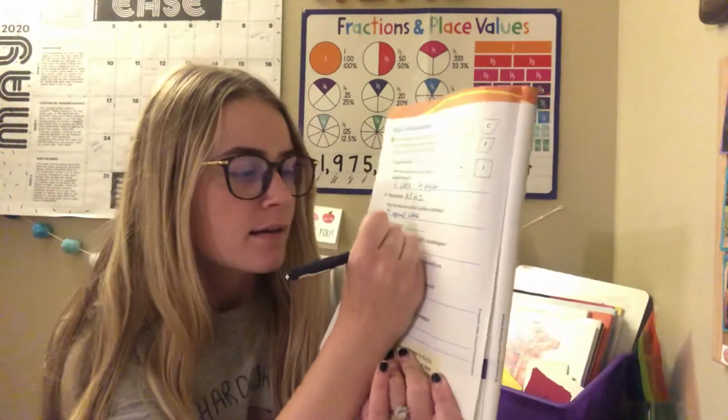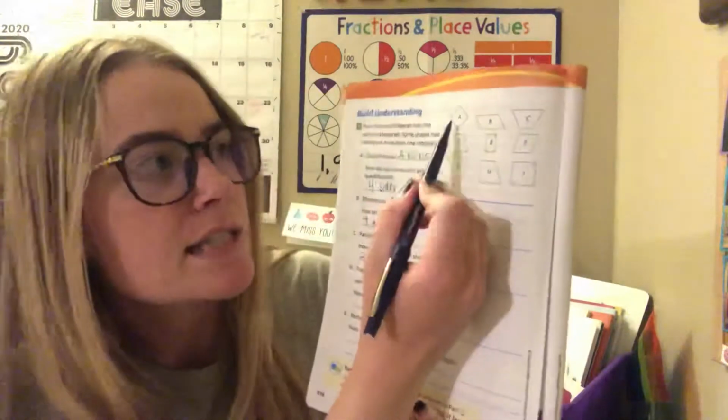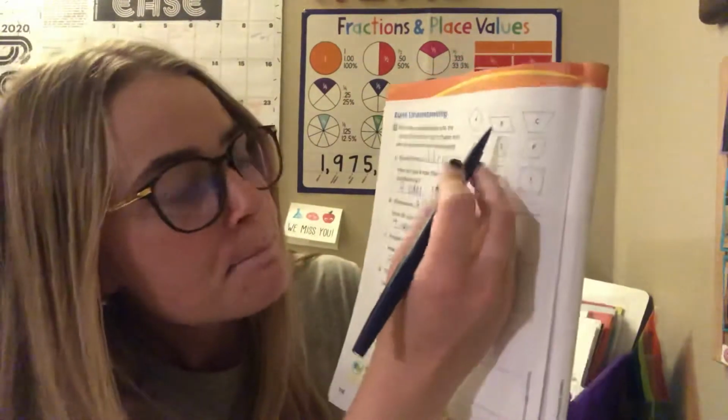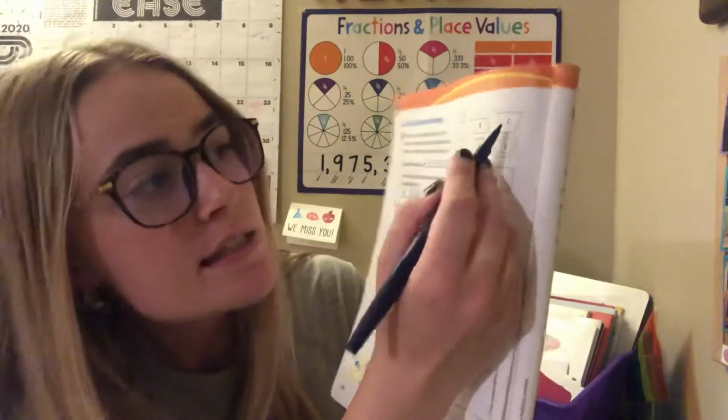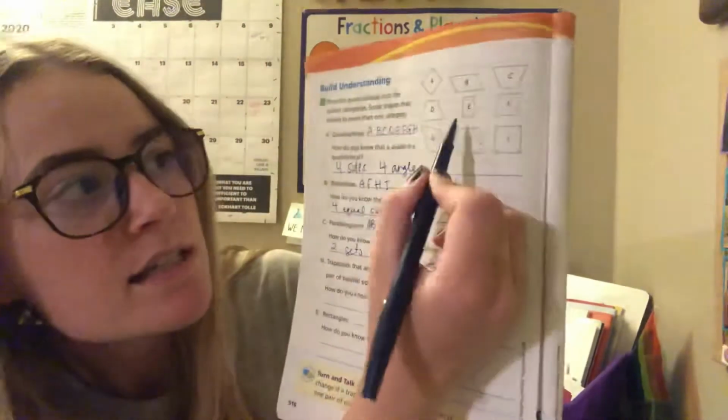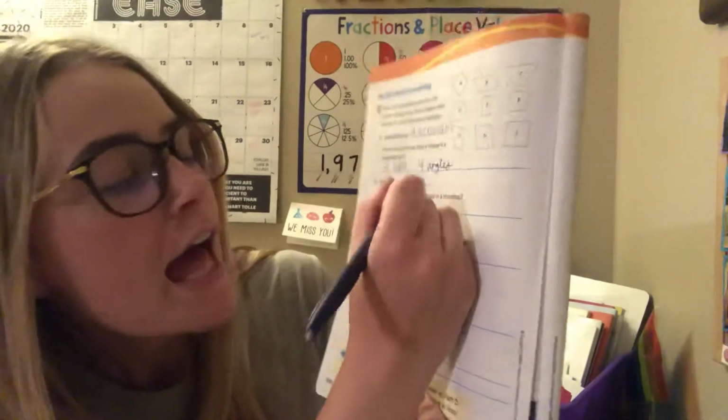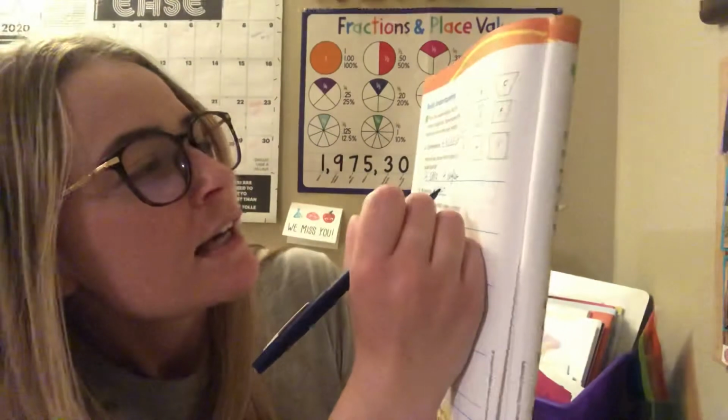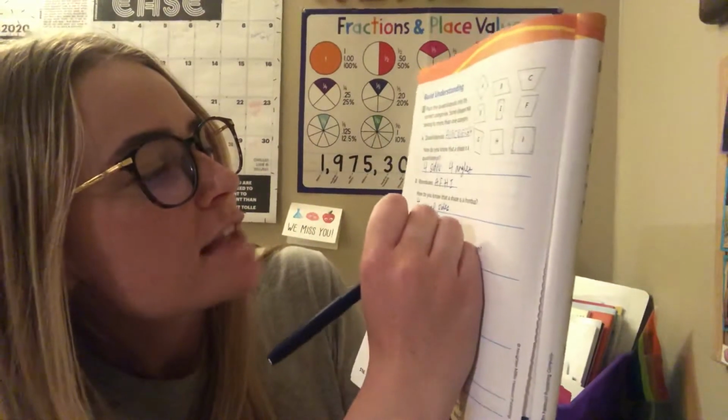Parallelogram. So how do you know that a shape is a parallelogram? It has 2 sets of parallel sides. That's its main defining quality. So let's go through and see which ones have 2 sets of parallel sides. A does, B does, C does not, D does not, E does, F does, G does not. It's a little deceiving. H does, and so does I.